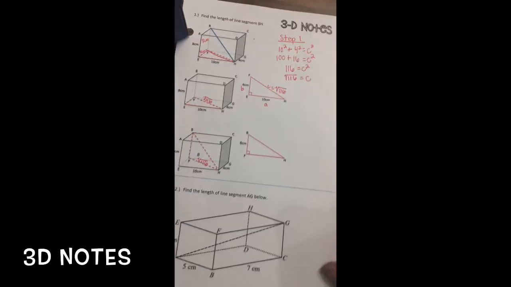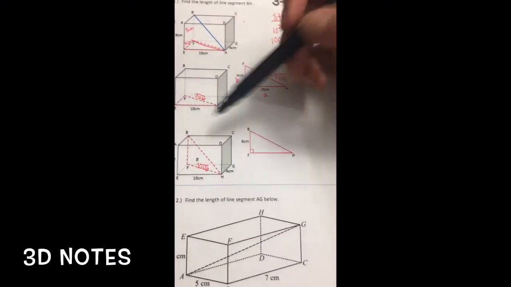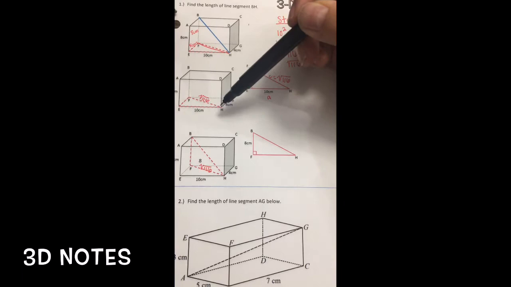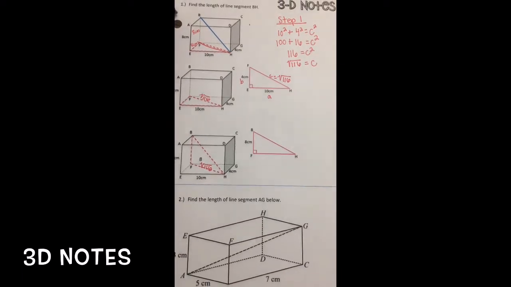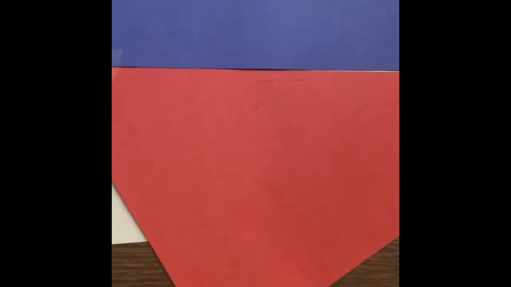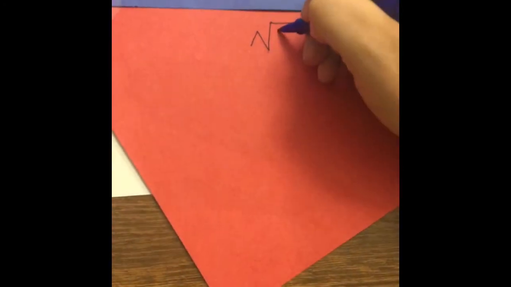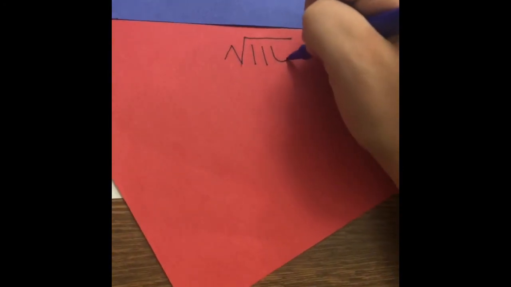The reason I'm doing that is I'm showing you that this bottom portion, I found the length even though it might look a little different, okay? So I'm going to look at my 3D box, and I'm going to pull out my triangles here to show you that I found that this hypotenuse, and I might write it with blue so you can see a little better, is the square root of 116.